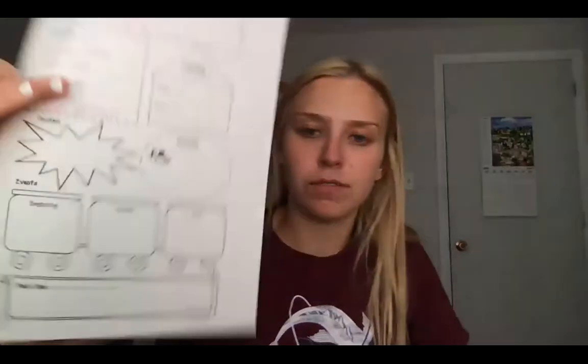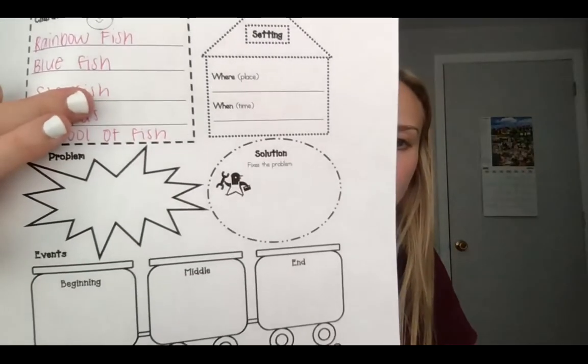And then another one that you could put would be School of Fish, because we saw the big group of fish. When we have a group of fish, they're called a school. So we have our last answer down here would be School of Fish. So we have rainbow fish, bluefish, starfish, octopus, and then you can also put School of Fish if you want to talk about all the fish that we see at the end of the story.